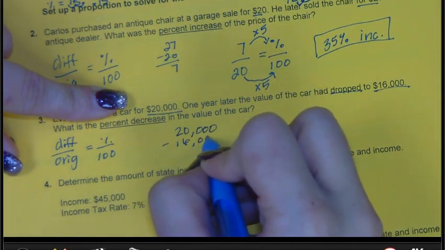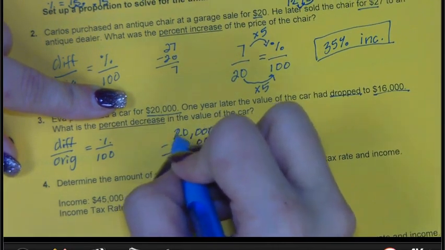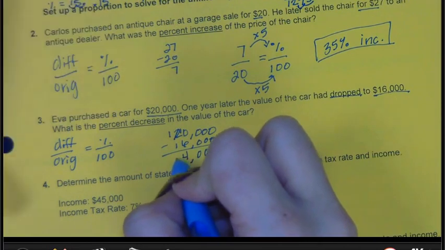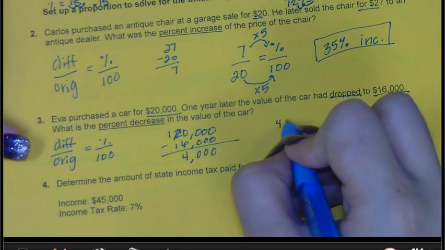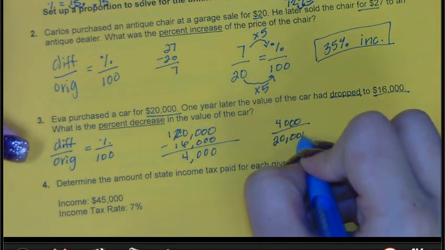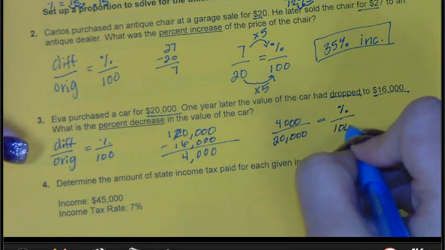So 20,000 minus 16,000. I cannot do 0 minus 6, so I need to borrow and carry. Well, 10 minus 6 is 4. 1 minus 1 is 0. So my difference is 4,000 over the original value of the car, which is 20,000, is equal to percent over 100.